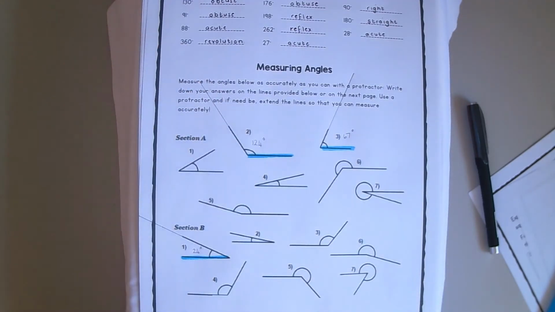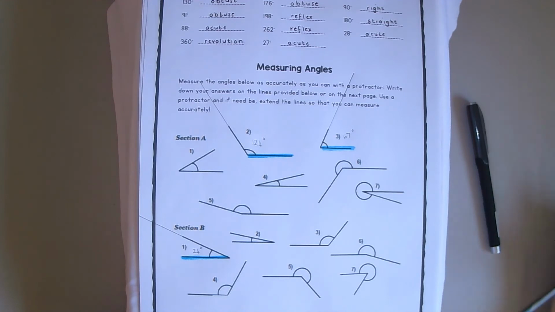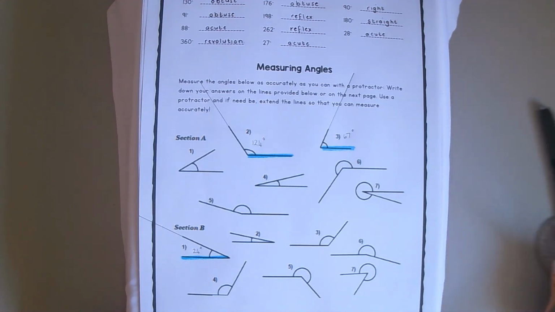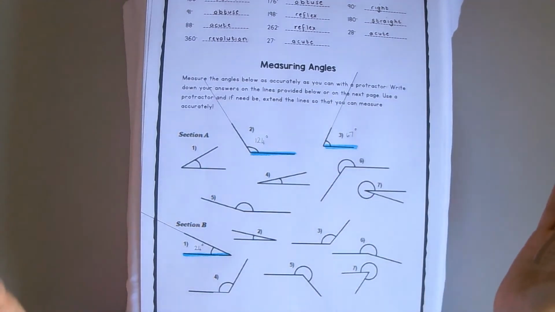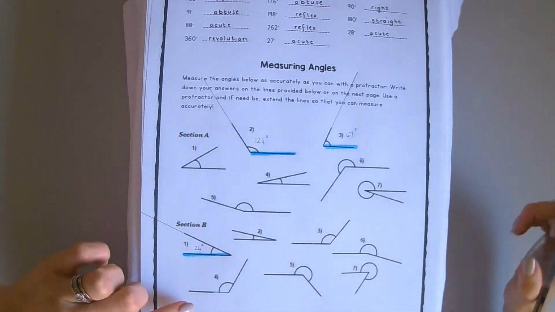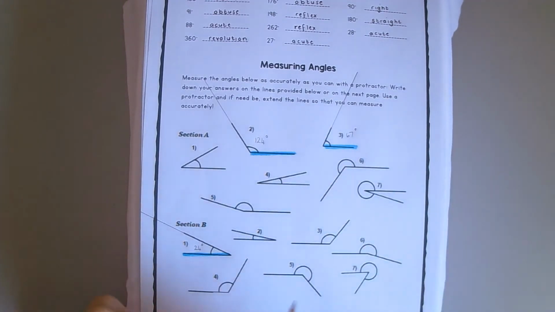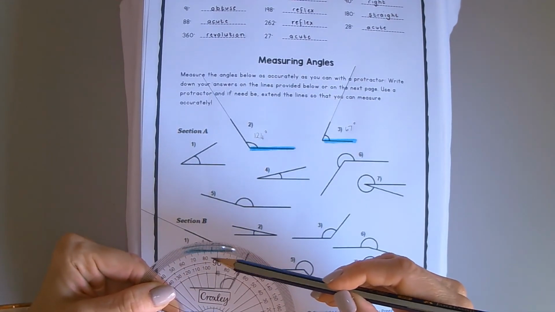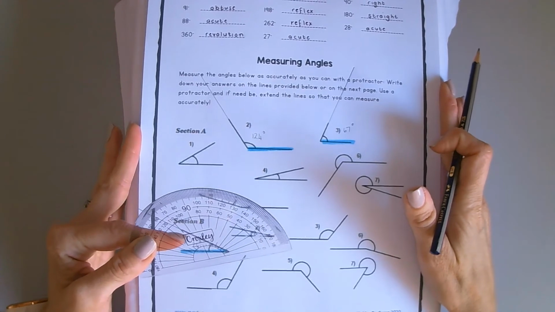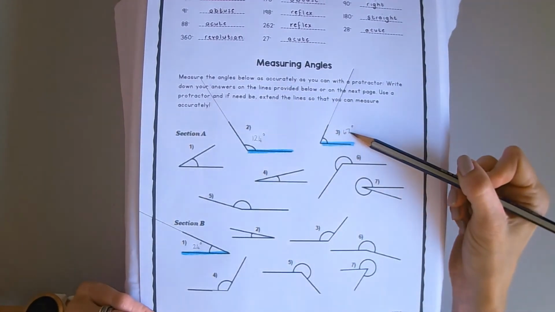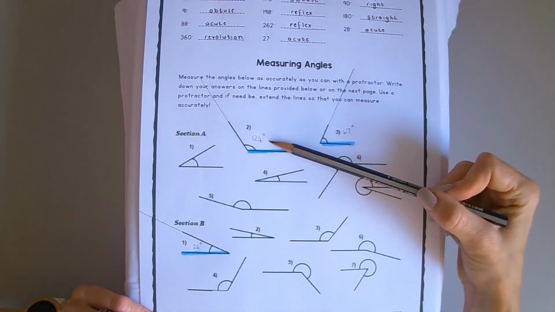Now you need to be very careful with this. You need to work carefully and as accurately as you can. Sometimes teachers might give you a 1 degree chance on either side, depending on the thickness of the lines, because if a line is very thick, it might go in between 2 of the lines of your protractor. But generally, your lines are thin enough for you to have an exact answer of, say, 67 or say 124.